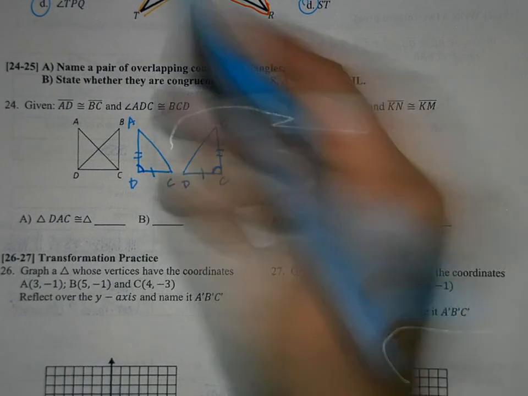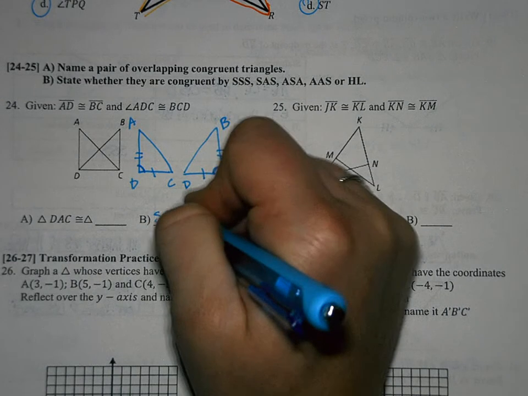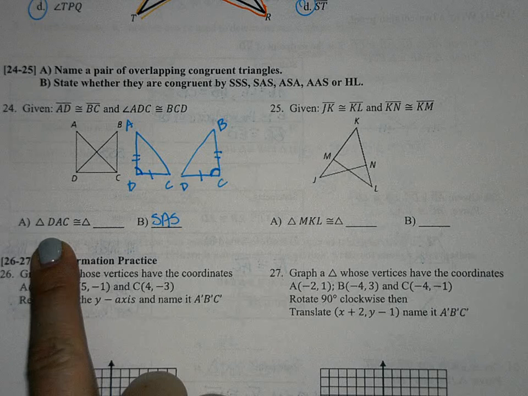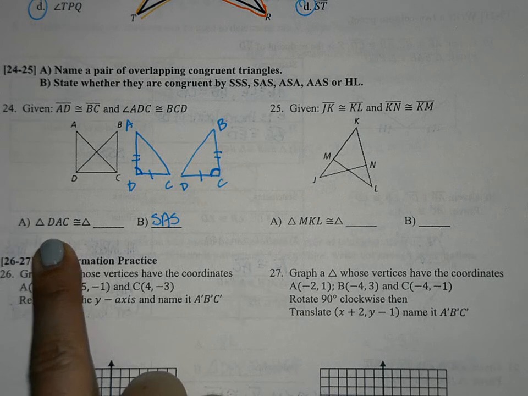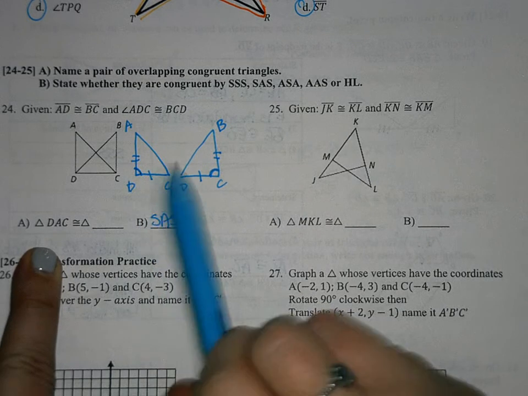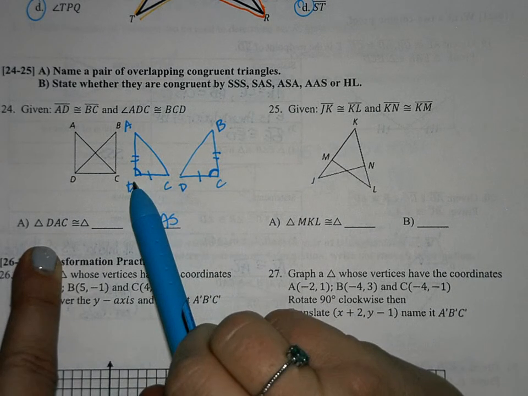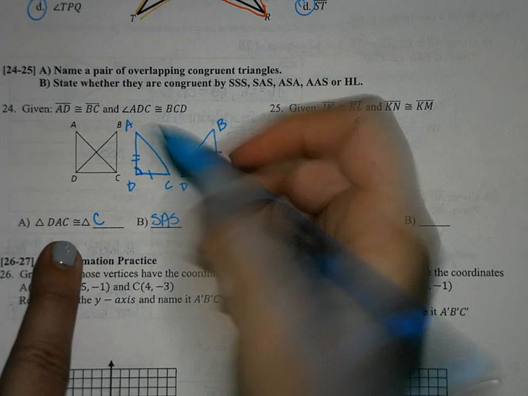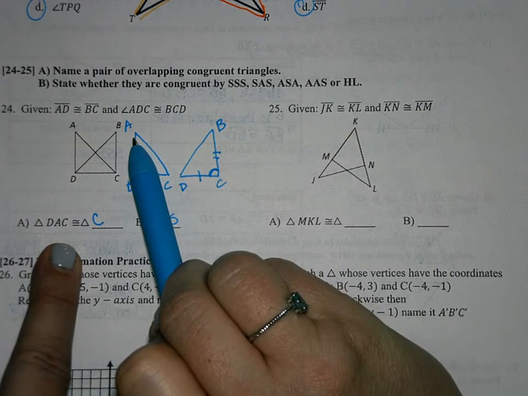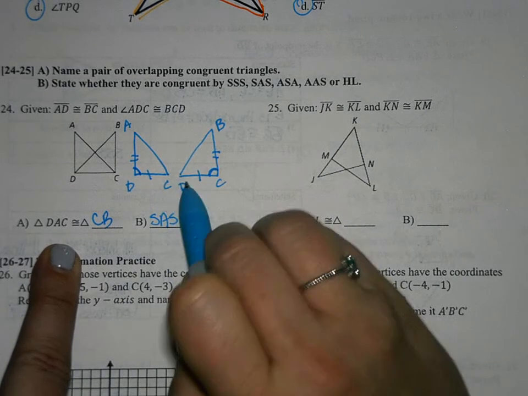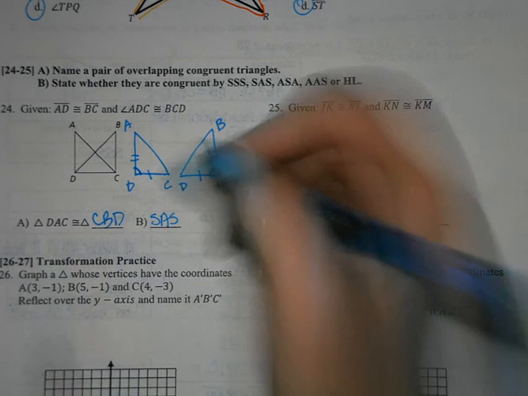And so this is more what it looks like on your test, where I'm going to give you the first one and you're going to match it up with the second one. So if we're looking over at this triangle here, what does D match with in this triangle? So C has to go first. What does A match with? B. And then what does C match with? D. So you would have triangle CBD by side, angle, side.